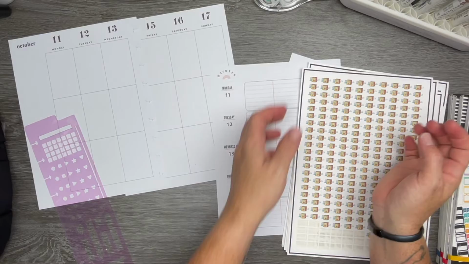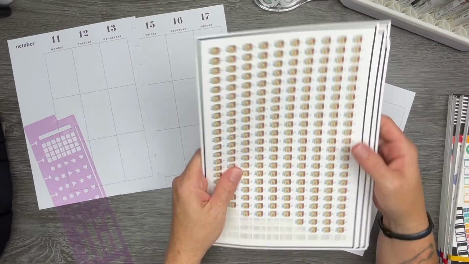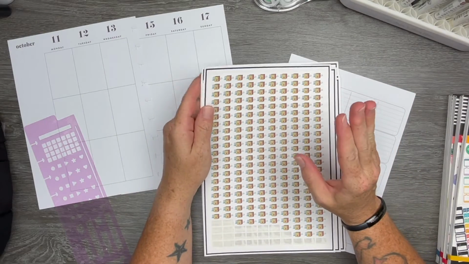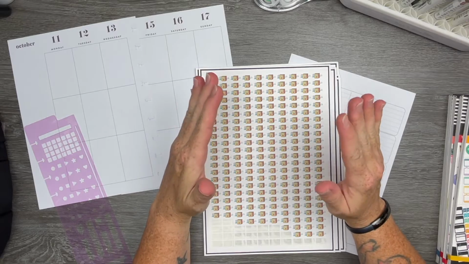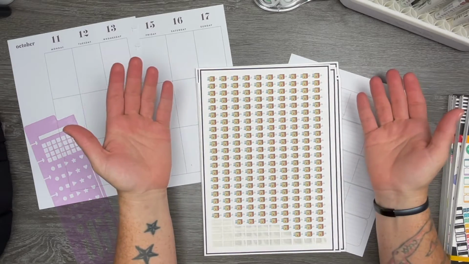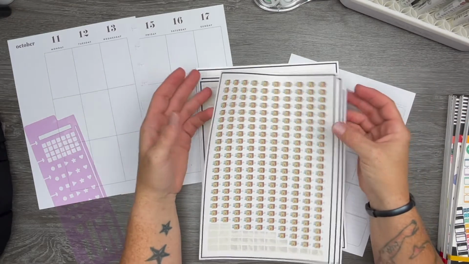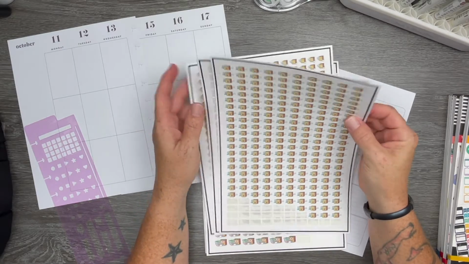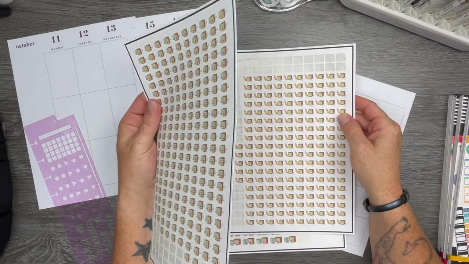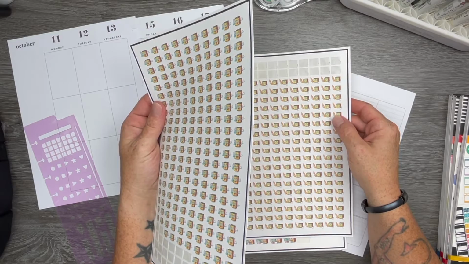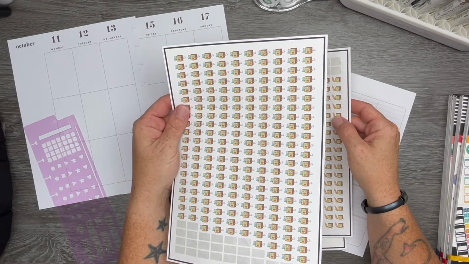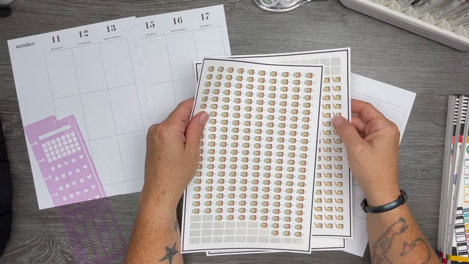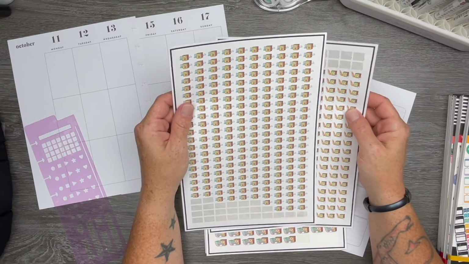Then I use these, which I actually created from when we were all stuck at home and the kids were stuck at home. My son was, I guess, in fourth grade, fourth and half of fifth.